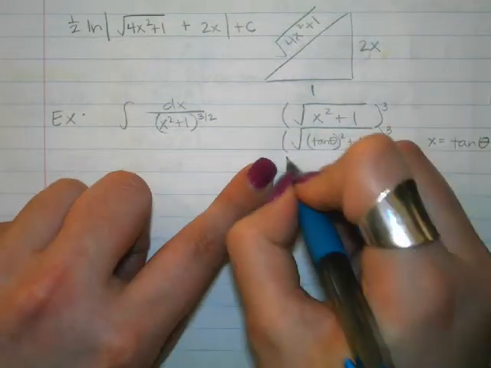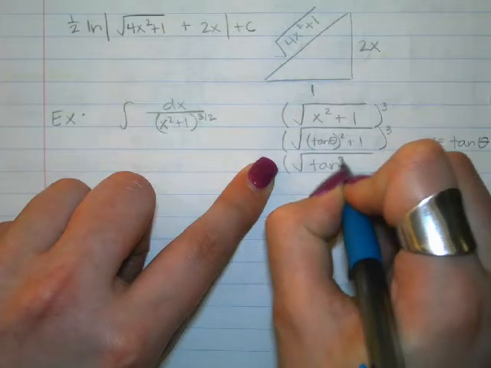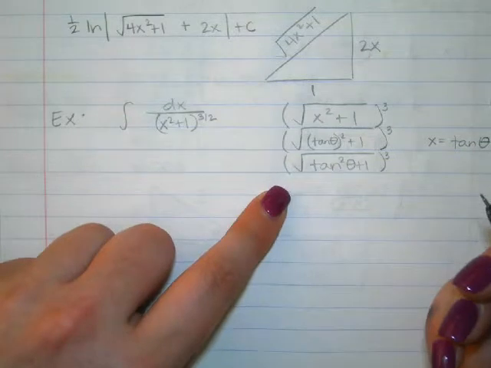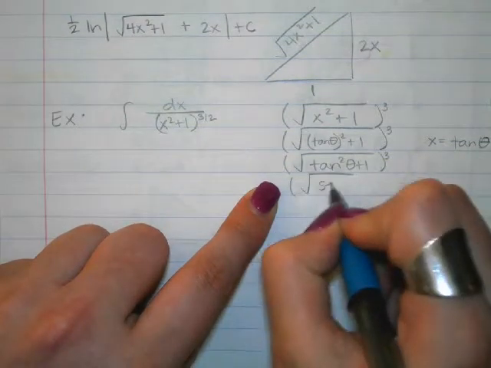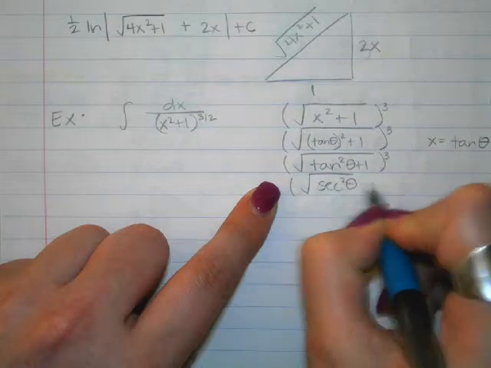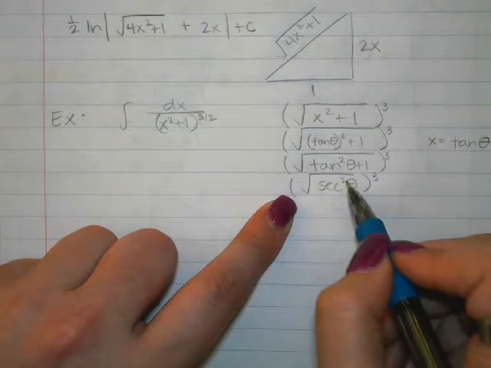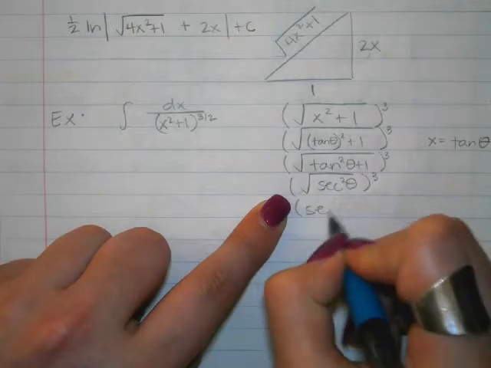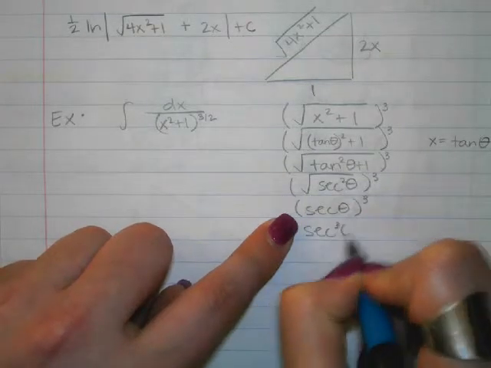Okay, and so that means I've got the square root of tan squared plus 1, which is the square root of secant squared cubed. What's the square root of secant squared? Secant, so this is secant cubed.